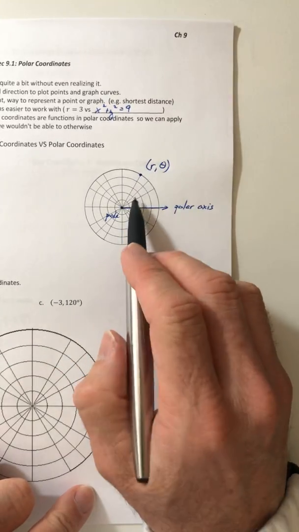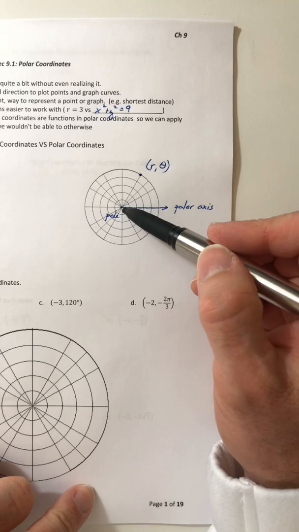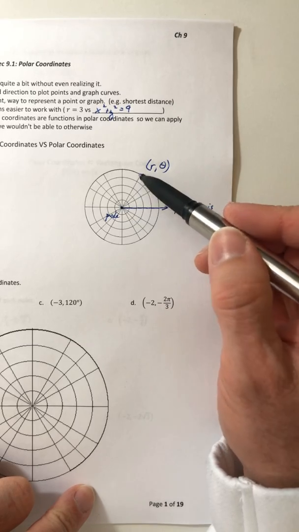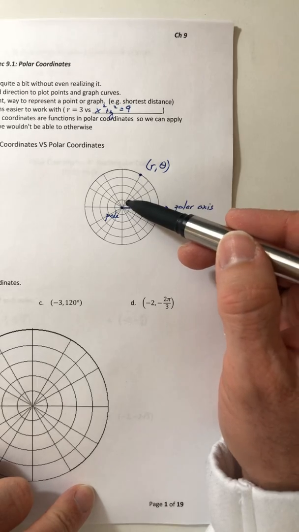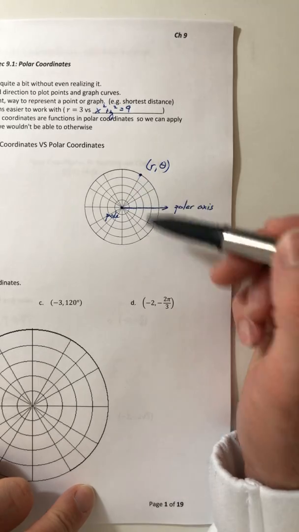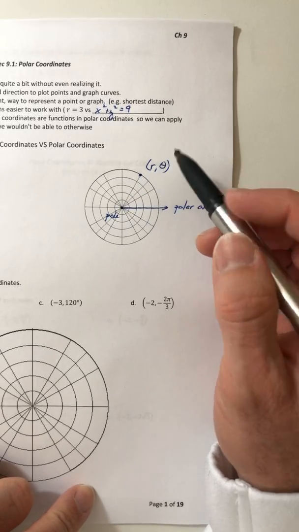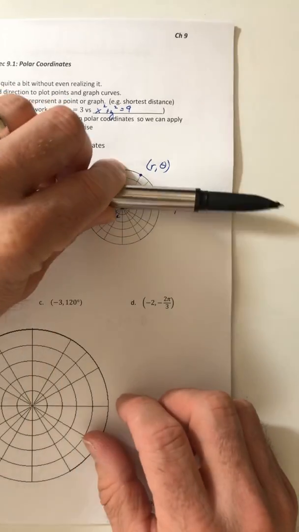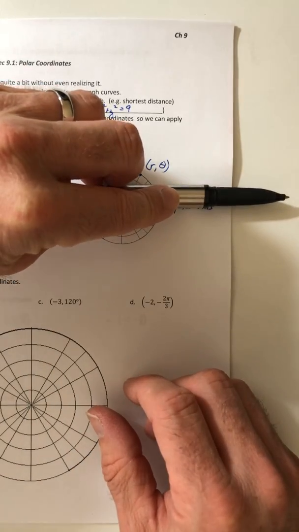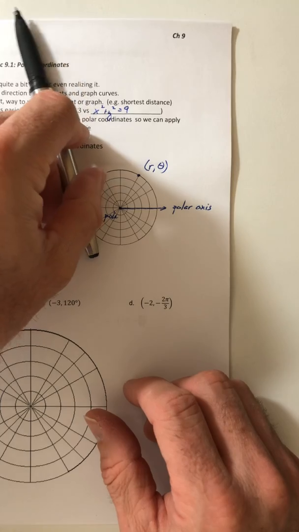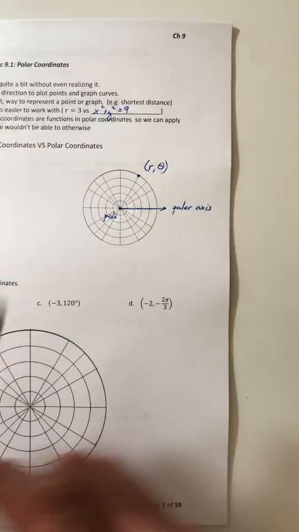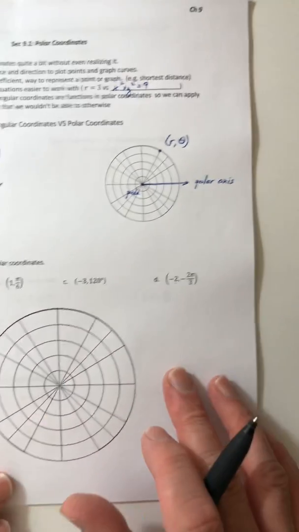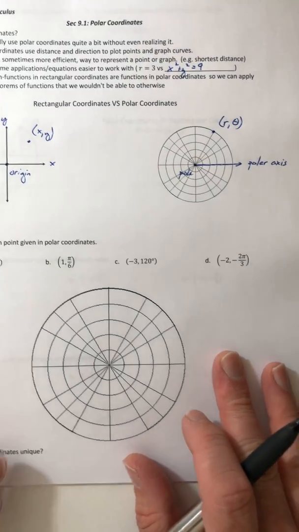The r tells you the distance from the pole to where the point is, or if you look at the graph itself, it tells you which ring you're on. And the theta tells you how far you've rotated from the polar axis, going around that way, or if it's negative, you would rotate clockwise. So that's the difference between the two systems.